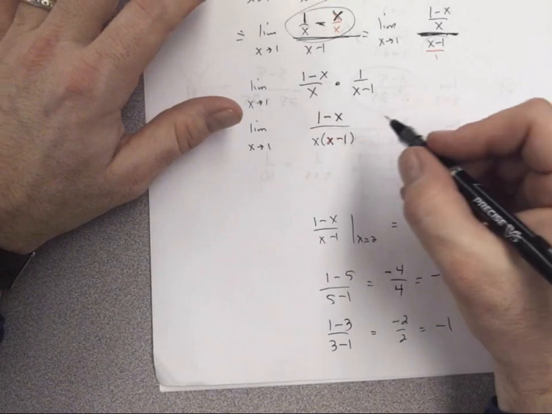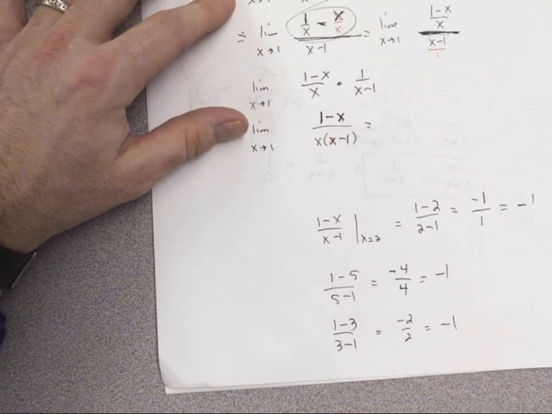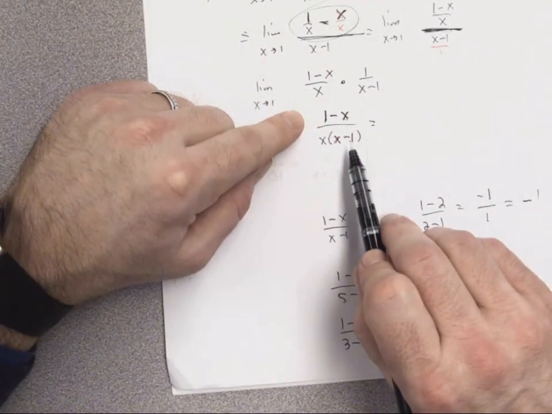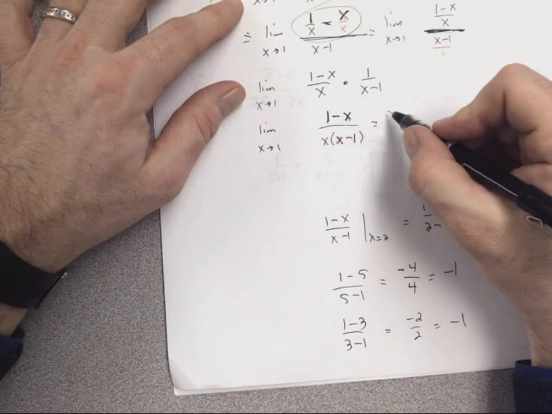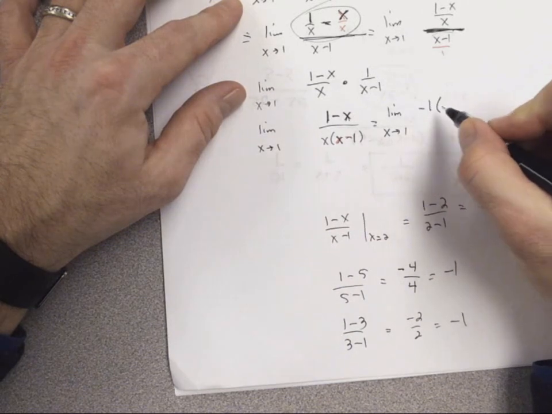Okay, let me prove it though. So what I want to do is make this 1 minus x look just like this x minus 1. The problem is their signs are wrong, right? This 1 is positive and this 1 is negative. This x is negative and this x is positive. So what can I pull out to make them the same sign? Okay, so I'm going to factor out a negative 1 on the numerator.